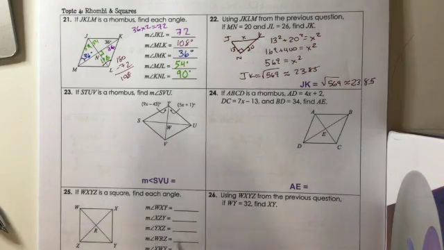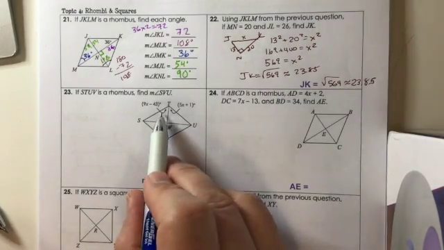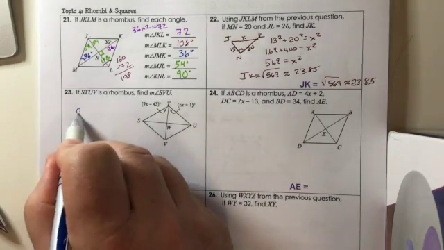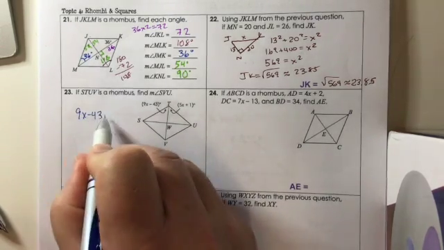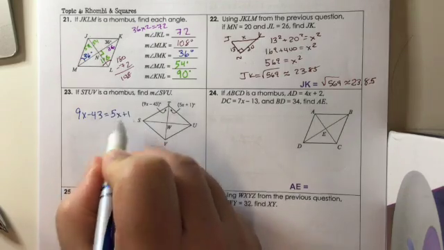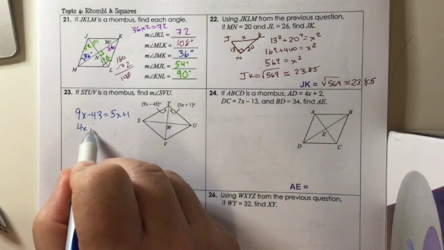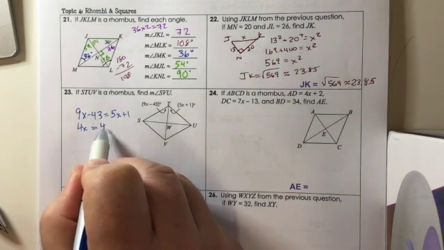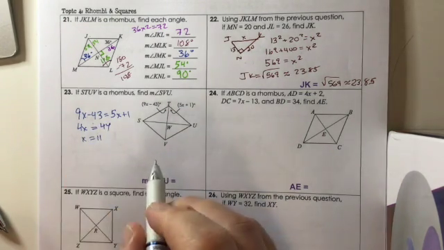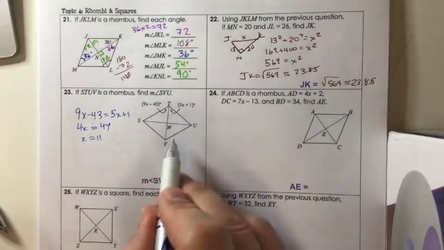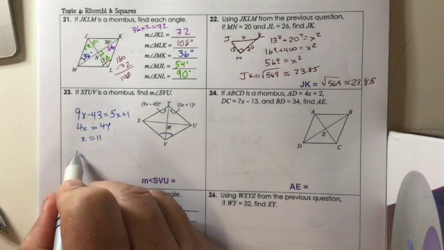All right, another rhombus, and we know that these two angles have been bisected, so this half is the same as this half. Those are equal. 9x minus 43 equals 5x plus 1. Subtract 5x, add 43. X is 11. It wants SVU, so I'm going to have to find one of these angles and double it to find the equivalent of this whole angle.